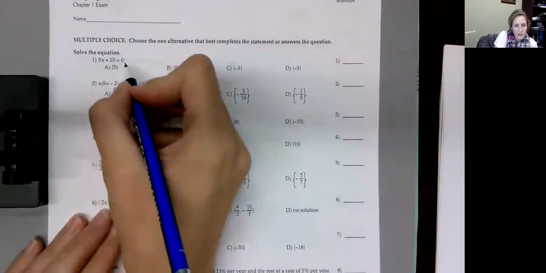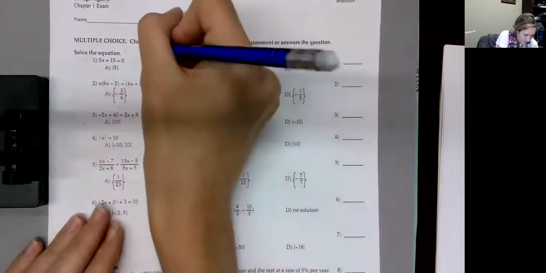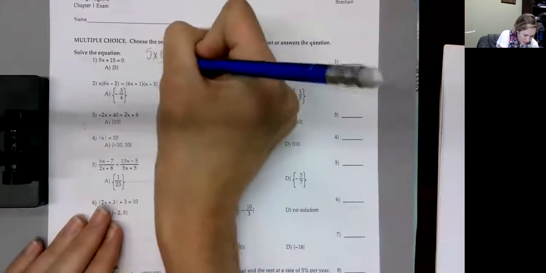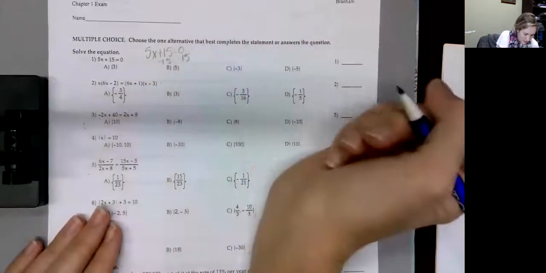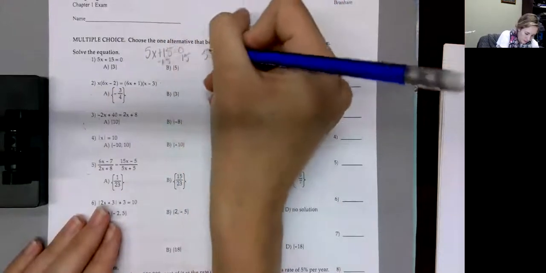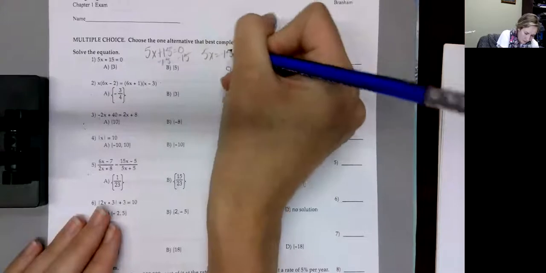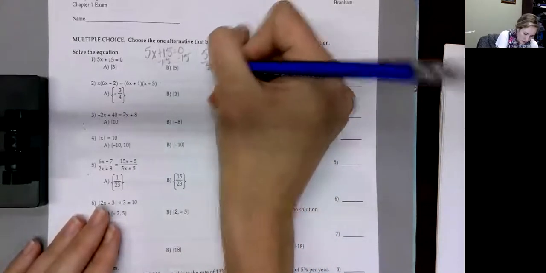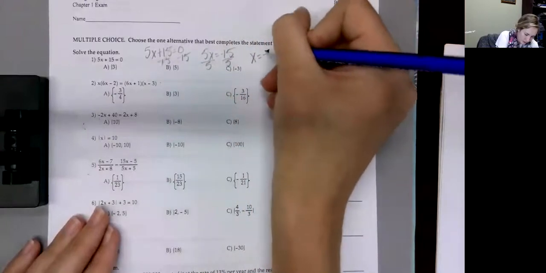So 5x plus 15 equals 0. If we were solving this, we would subtract 15 from both sides. So 15 subtract 15 would be 0 here, and we'd have 5x equals negative 15. Then the opposite of multiplication is division, so we would divide by 5. So x would equal negative 3.